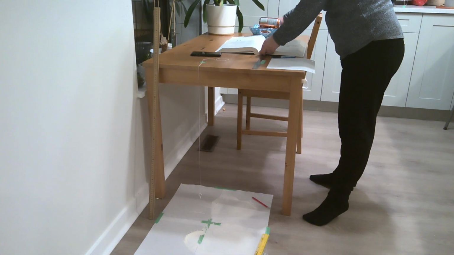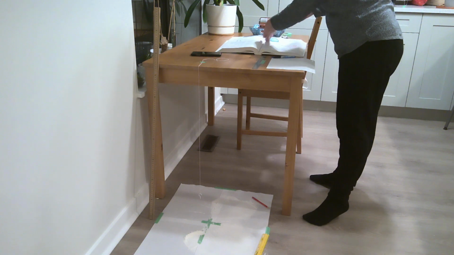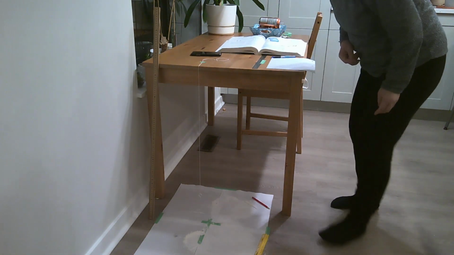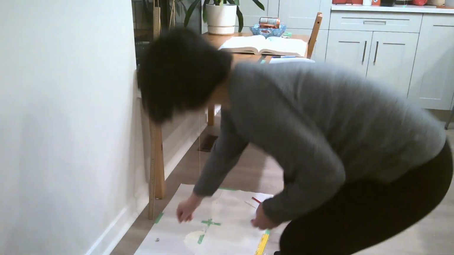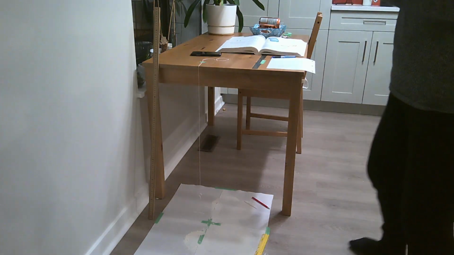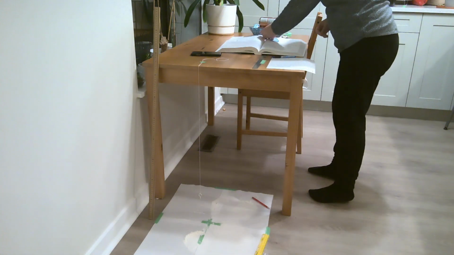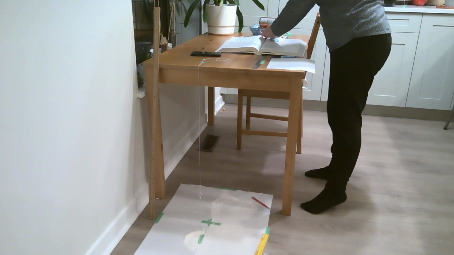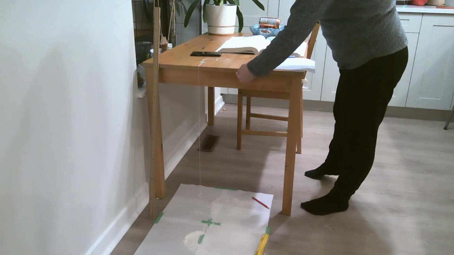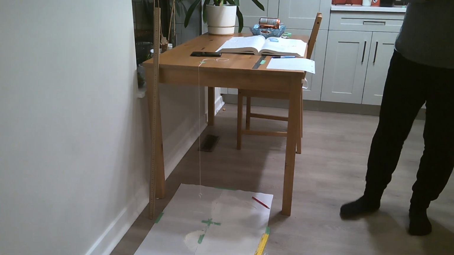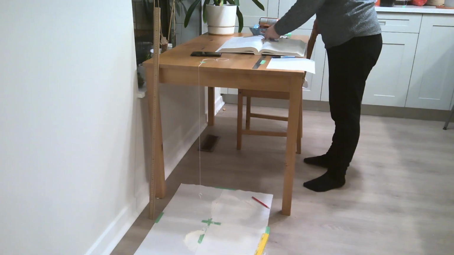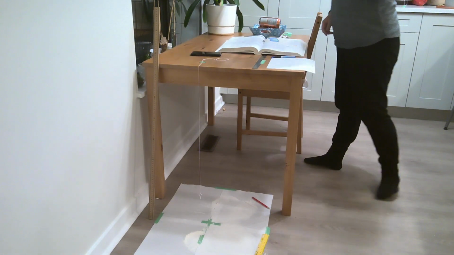So what you want to do is to have the path of the marble parallel to the ruler. Okay, yeah, right now it's about parallel. So I'm going to start the data now, okay? Just hold the marble at this starting spot and let it go.